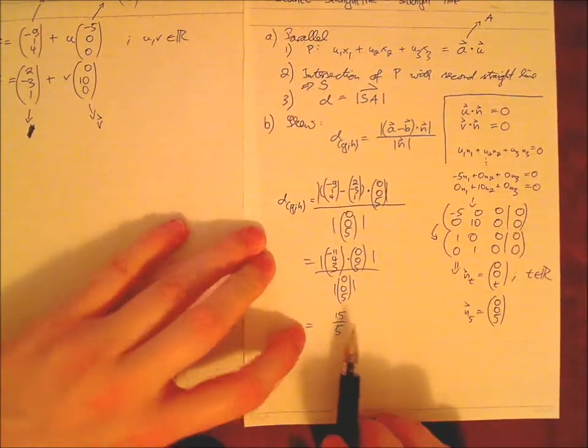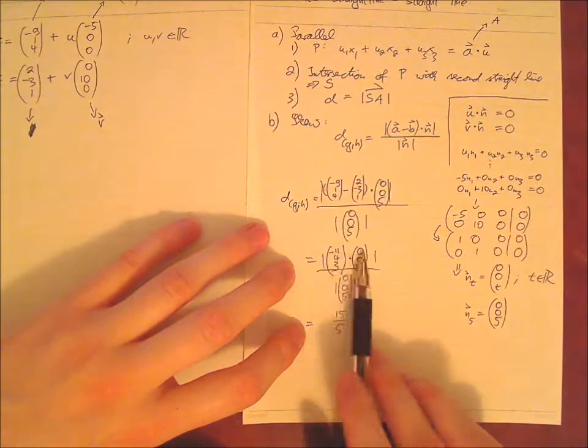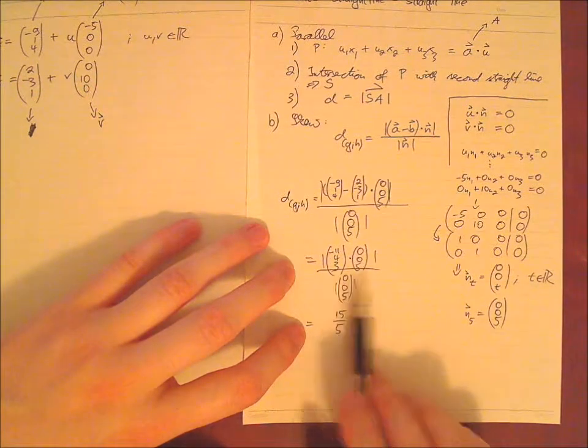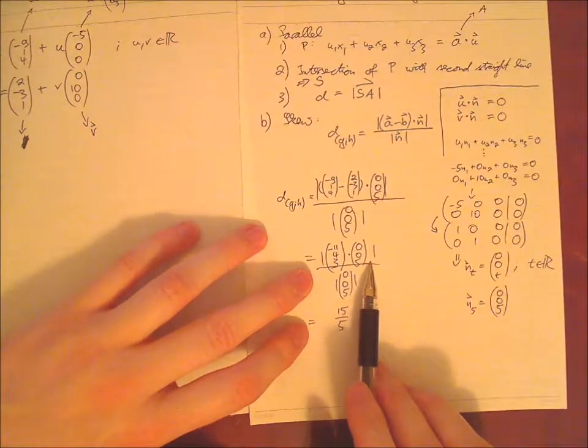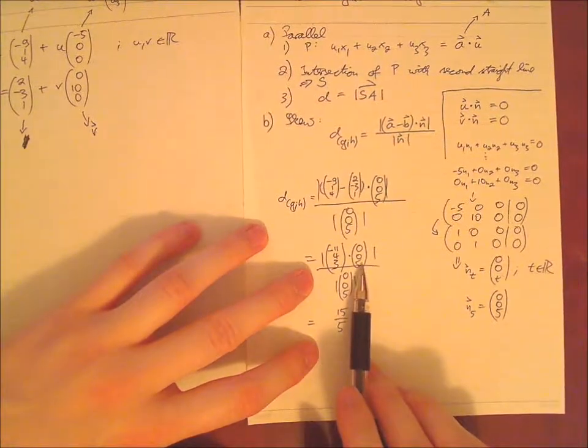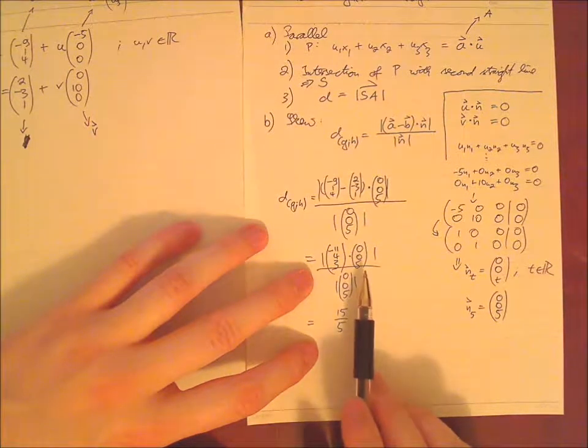I already calculated the amount now, because when I multiply this, we end up with 0, 0, 15. And if you only have one component and the other ones are 0, then the amount is just this one component.